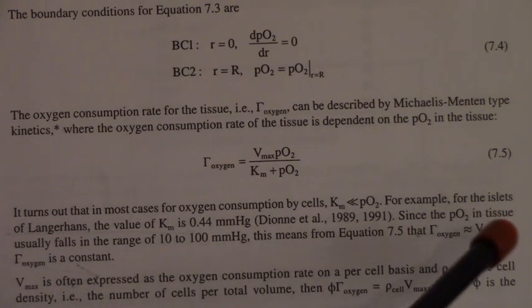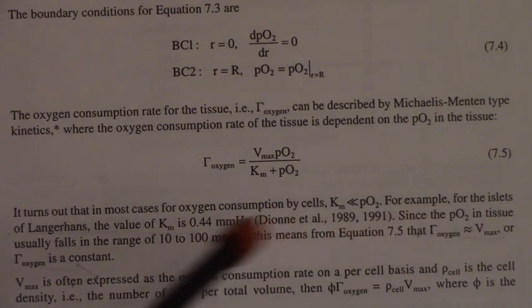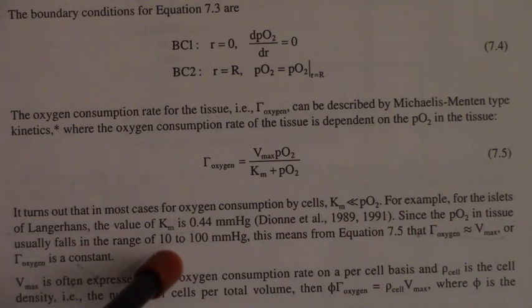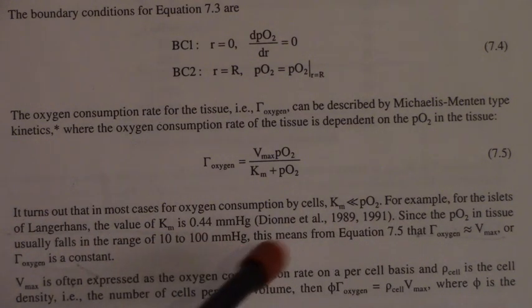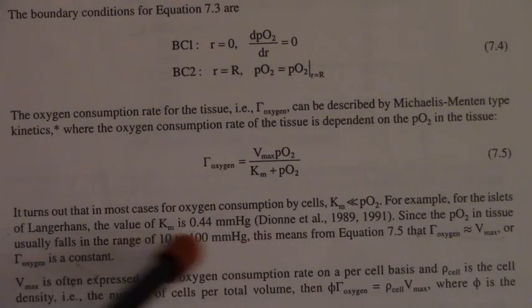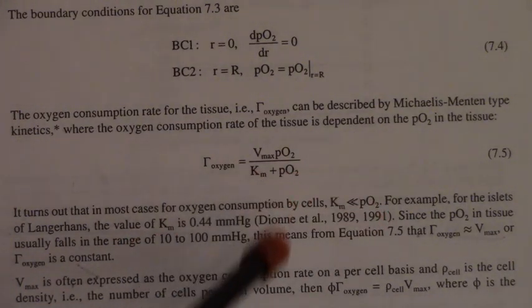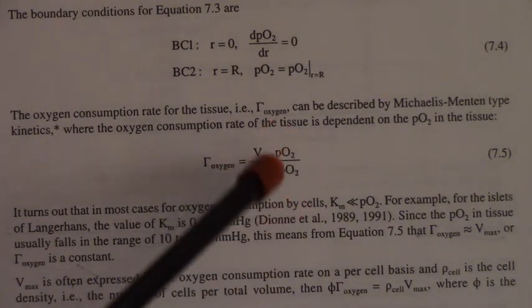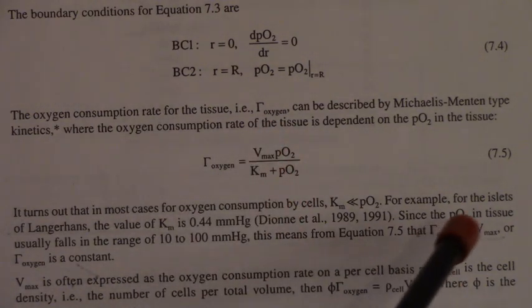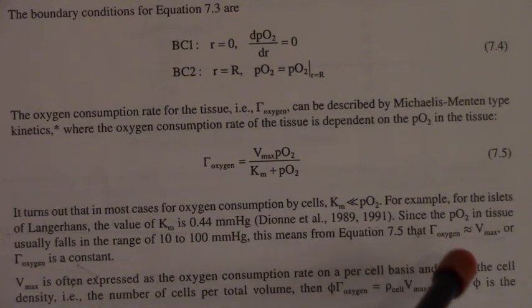And within your body, PO2 in tissue typically ranges from 10 to 100 millimeters of mercury. This is sort of the physiological range. So with that low value of Km and the larger values of the PO2, we can pretty much approximate the oxygen consumption rate of cells or tissue by the Vmax value.